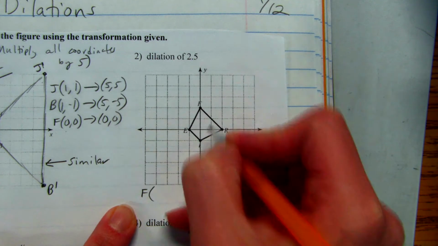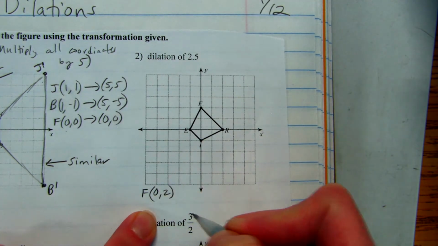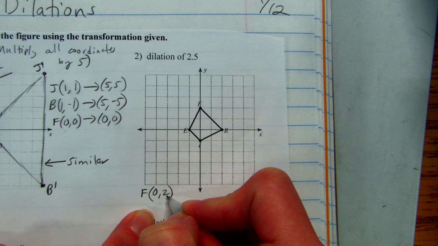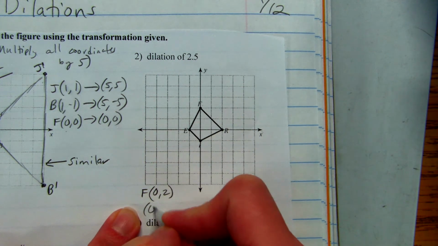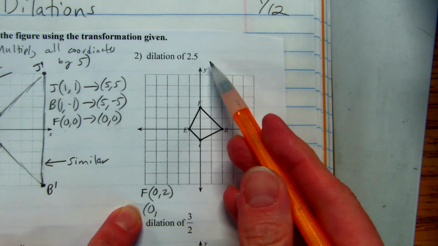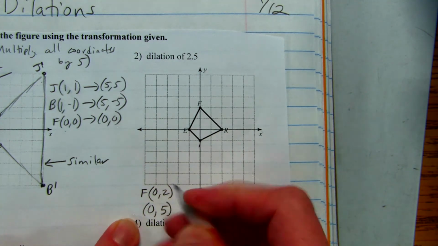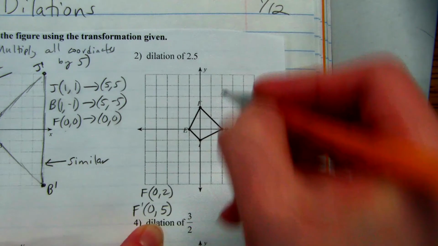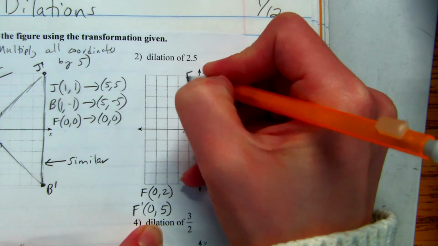F, the original coordinates are 0, 2, and we're going to multiply both of those by 2.5. 0 times 2.5 is 0. 2 times 2.5 is 5. So F prime is going to be at 0, 5.